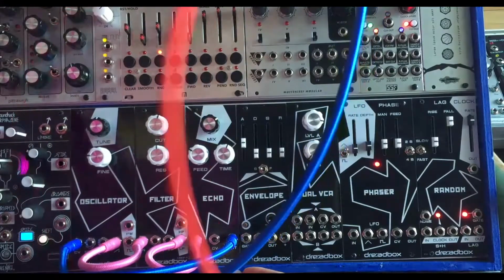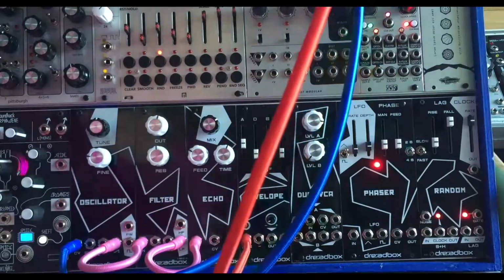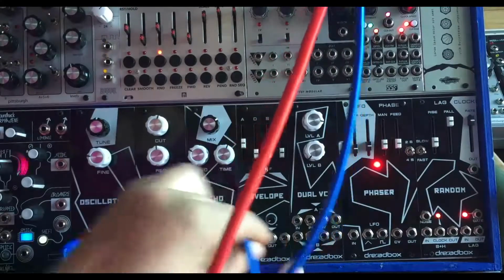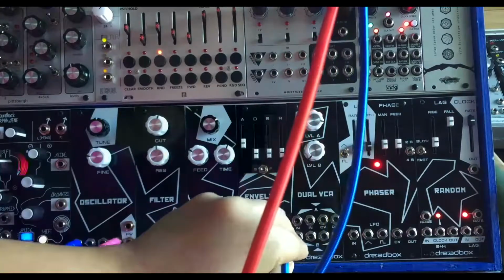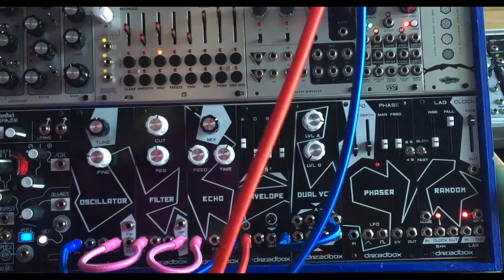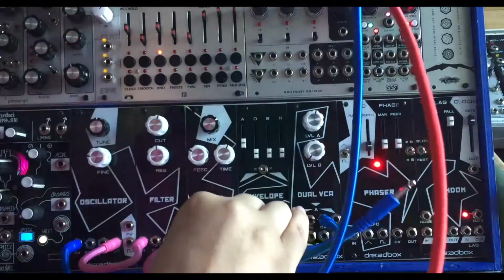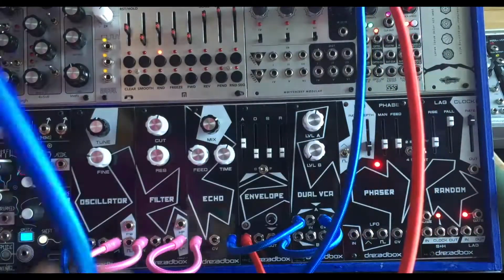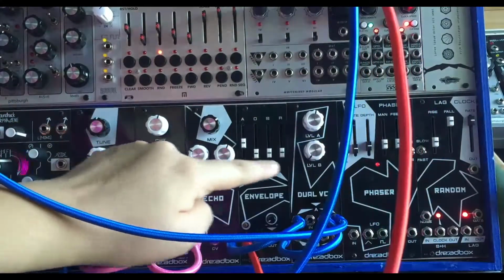Now I'm going to use my sequencer to send the gate into the envelope. Out of the envelope into the VCA CV input. Out of the echo into the VCA. Now we have control over our attack, decay, sustain, and release.